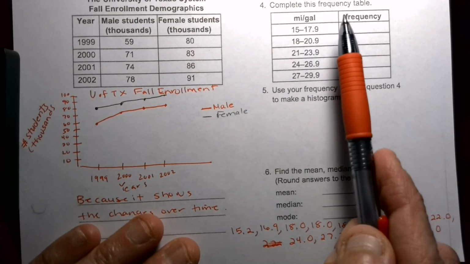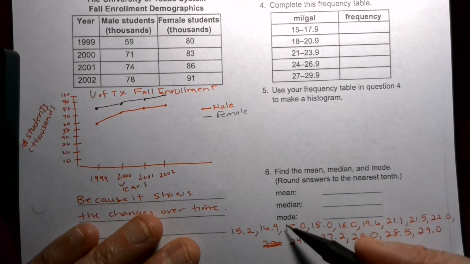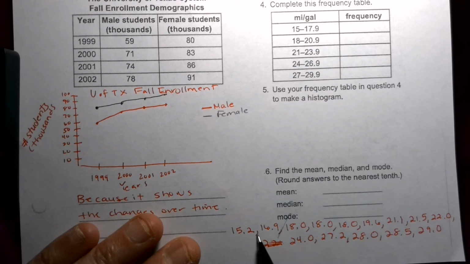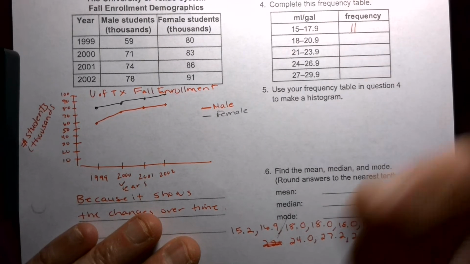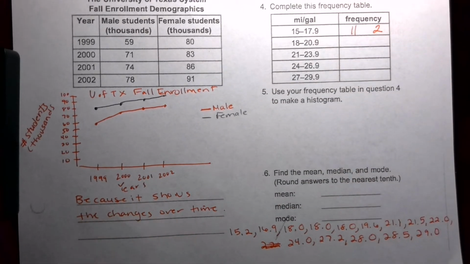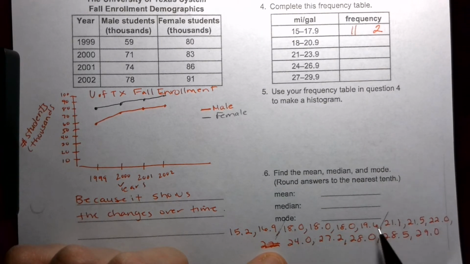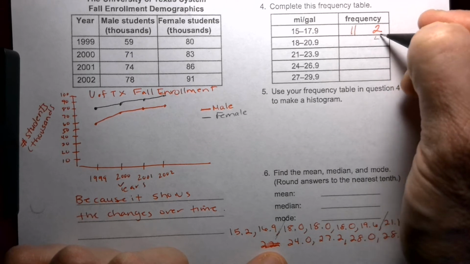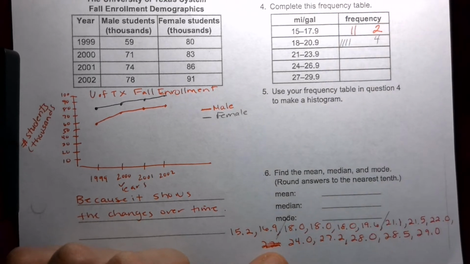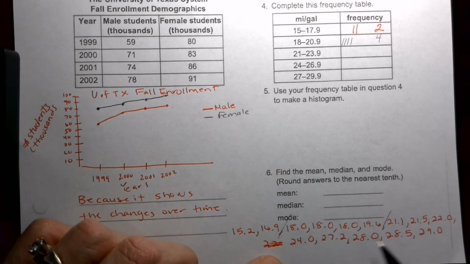So now when we're looking for the frequency of 15 to 17.9, that's like right there. So I can just add them up. There's 2 of them. I can either do tally marks for 2 things, or if you write the number 2, that's fine as well. And then we got 18 to 20.9. So where 20.9 would fall right there. So we got 1, 2, 3, 4 of them in there. Either way is fine.